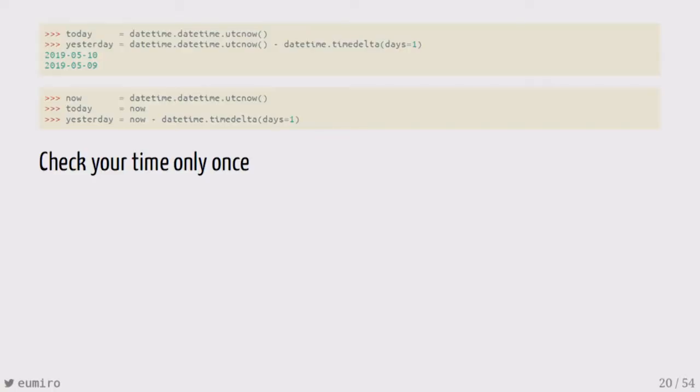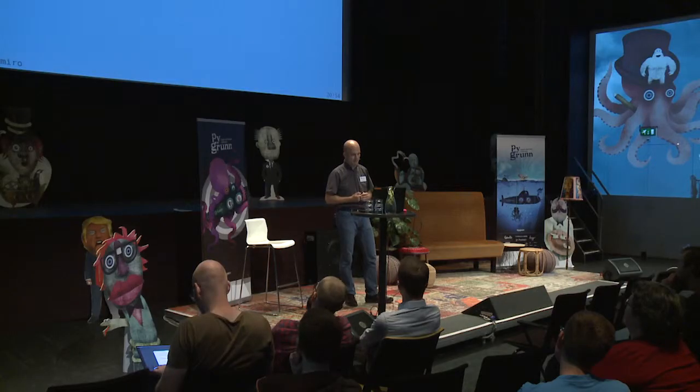You want to check your current time only once. So at one moment in your code, logical function, you check the current time, for example, UTC now or now with the time zone, and then you calculate with this variable. Because it doesn't matter how fast your computer is, if the function is 1 microsecond or 2 hours, it doesn't matter, it uses the same time from the beginning.